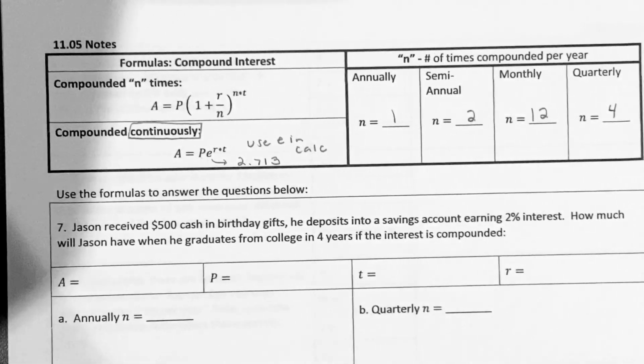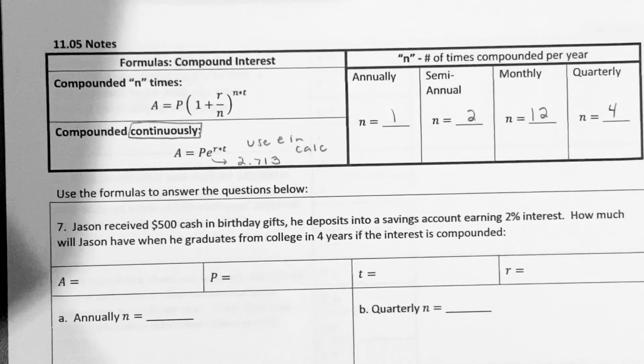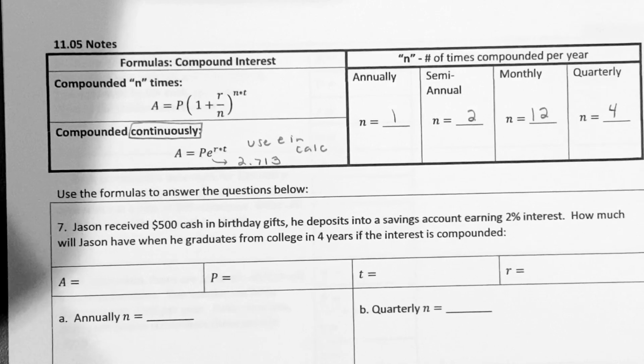So if you're ever curious, you can always look at your savings account and look at the interest that you get each month. And it's probably not very much at all. Probably like 1 or 2 cents, depending on how much you have. The more you have, the more interest that you're gonna make. Just know that also. So, all right, Jason received $500 cash in birthday gifts. He deposits into a savings account earning 2% interest.